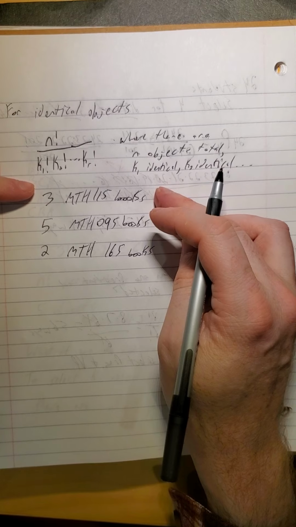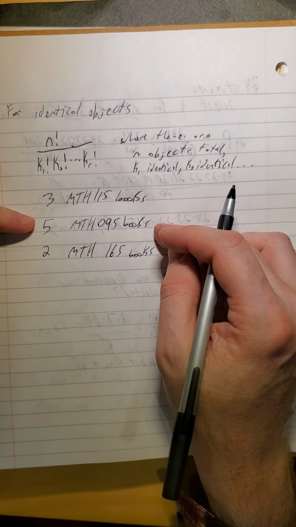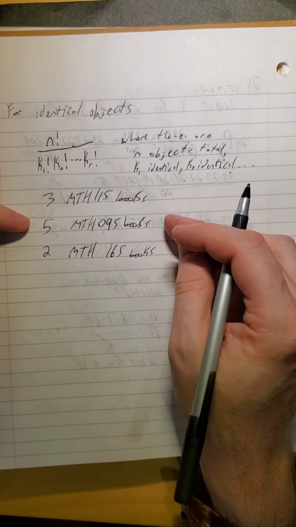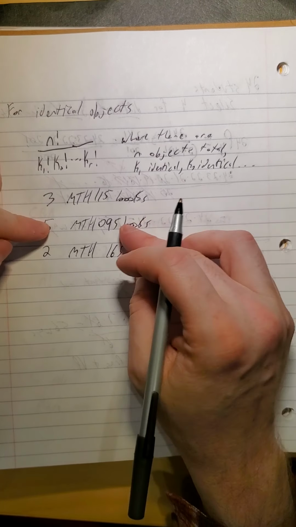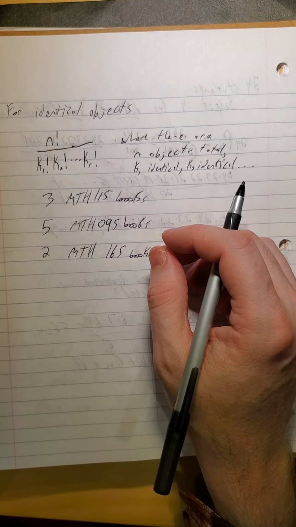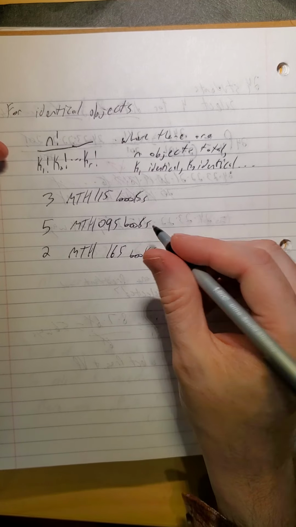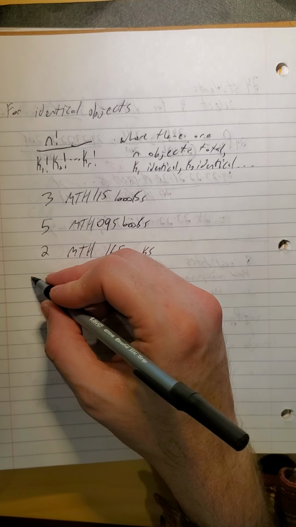So those 3 Mth115 books for our purposes are going to be identical. Same thing with the 2 Mth165 books and the 5 Mth195 books. I can't tell one Mth195 book from another, so we're assuming they're not written in or anything. They're just identical. So I want to know how many ways can the books be placed on a shelf.